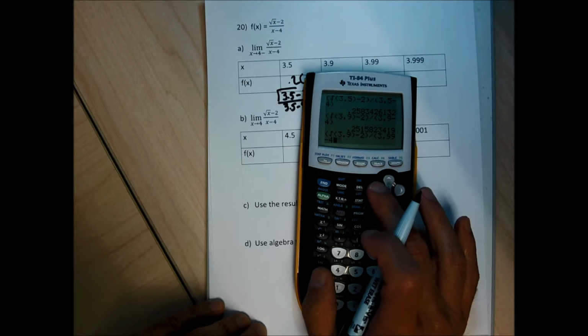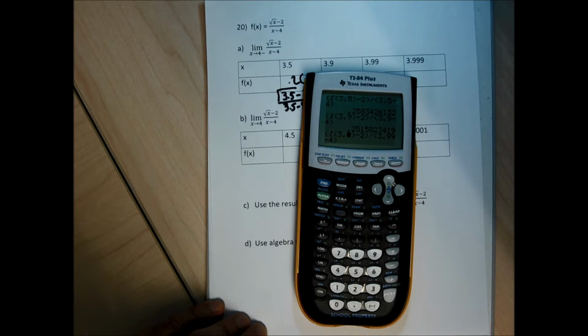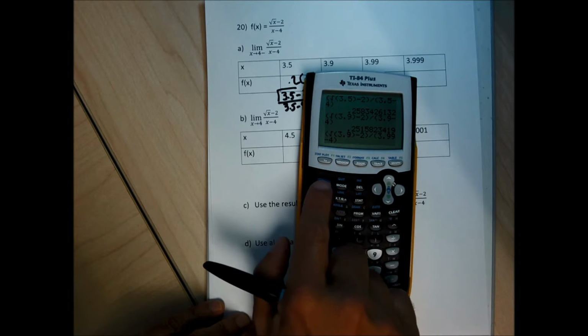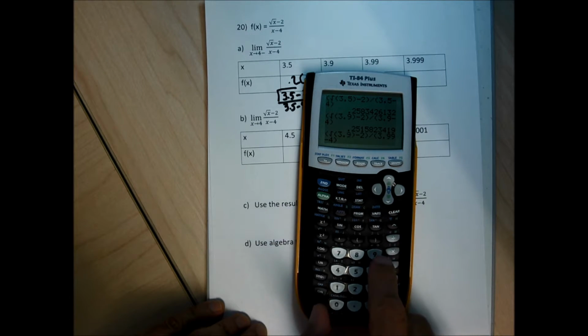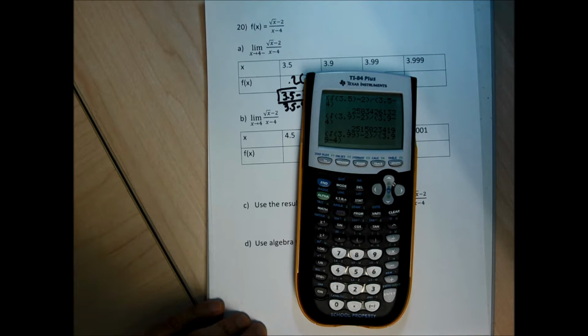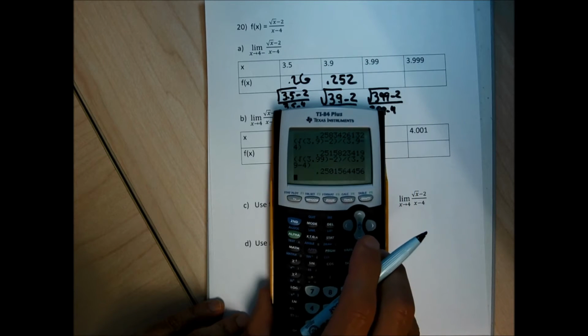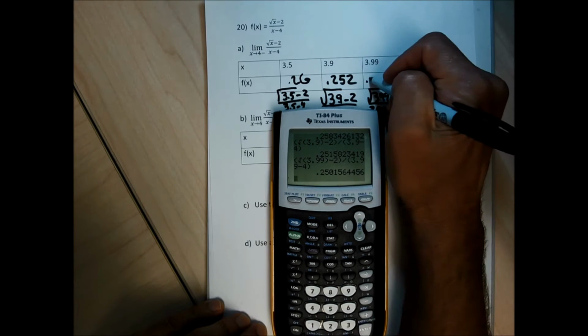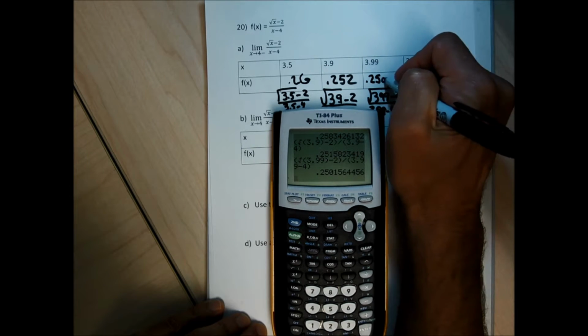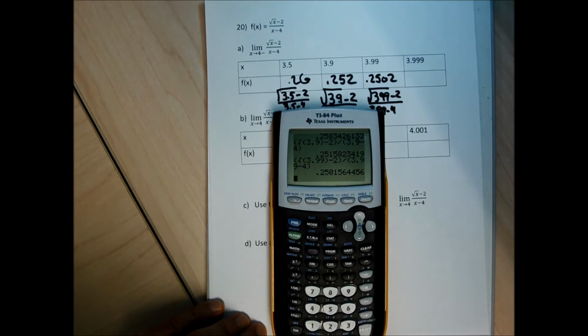And that really wasn't that desirable. So for this one, I'm going to go right up to that 9. And I'm going to hit the insert by hitting the second button and the delete key. And then I can type another 9. And that's going to give me 0.250 if I do it that way.